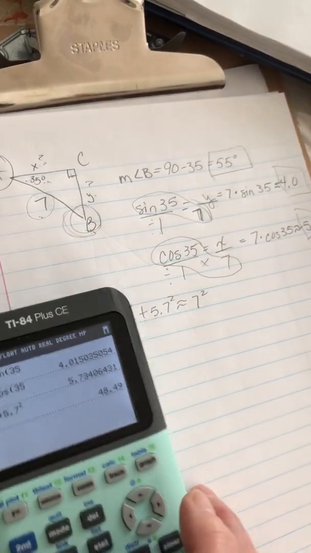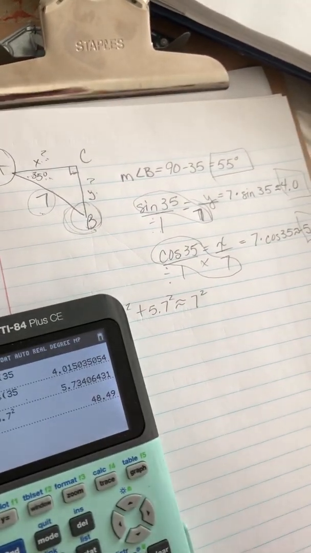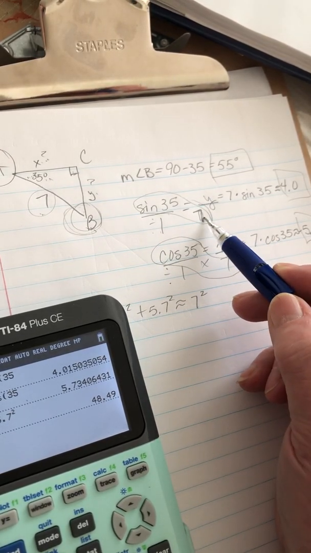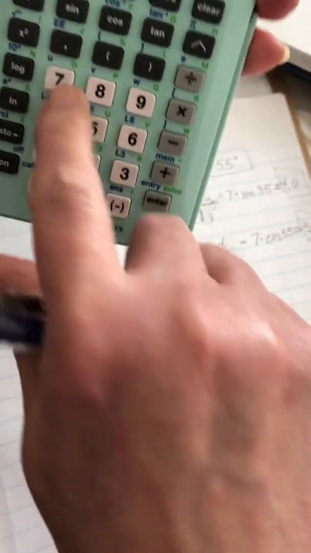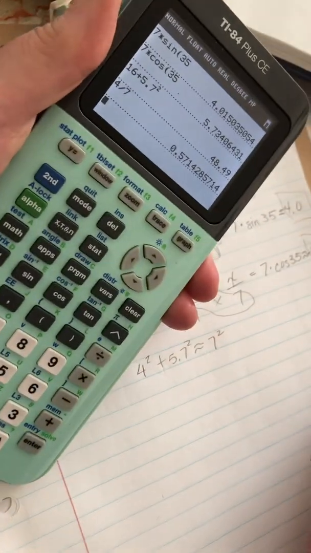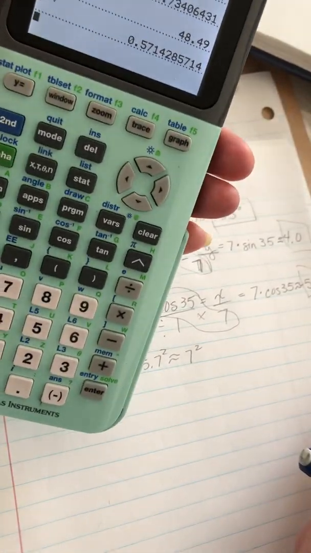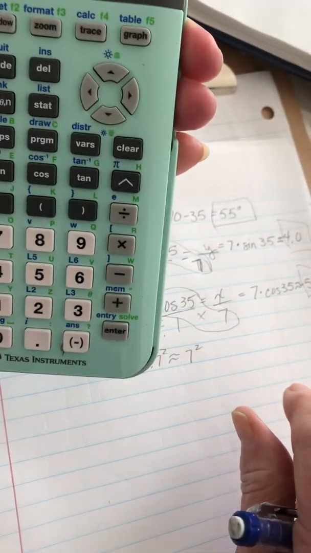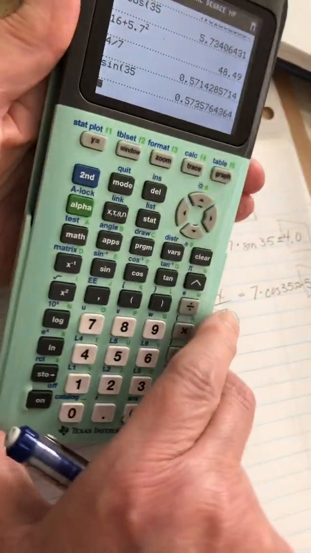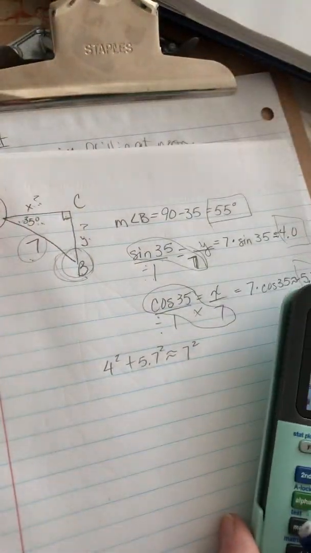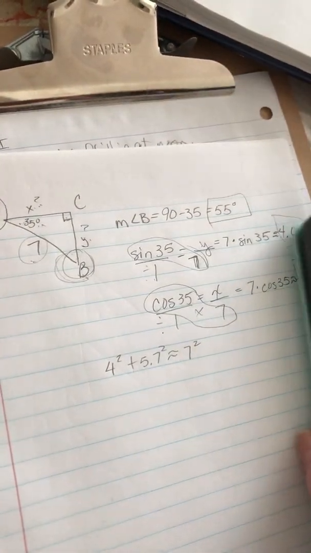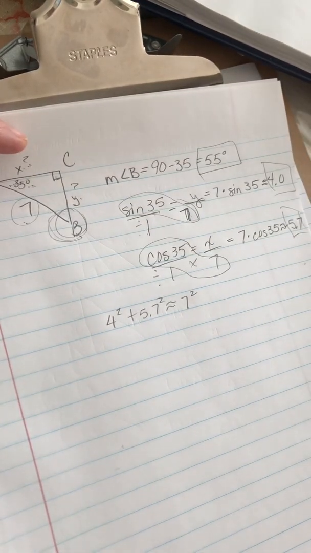Other ways to check? Well, let's see. If I look at this sine of 35, well, that's 4/7. So if I take 4 divided by 7, I get 0.57142857. Okay, so that should be the same as sine of 35. Cool, man, those are really close. It's off by like 200s. And all I did was hit sine of 35, and that has to equal 4/7. So a lot of ways to check. That's why I like these so much.